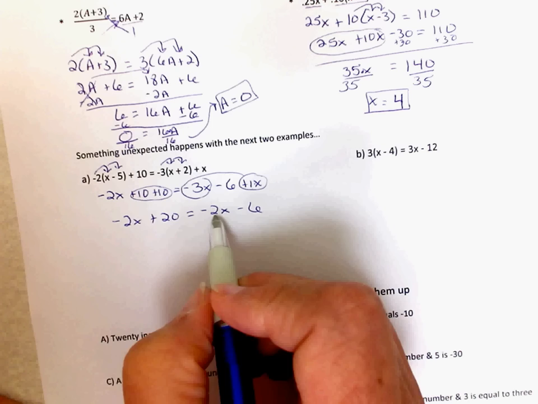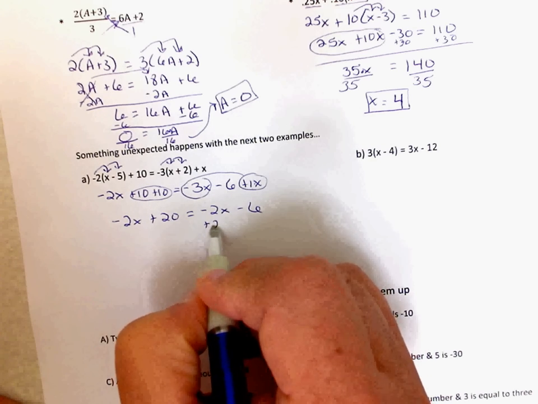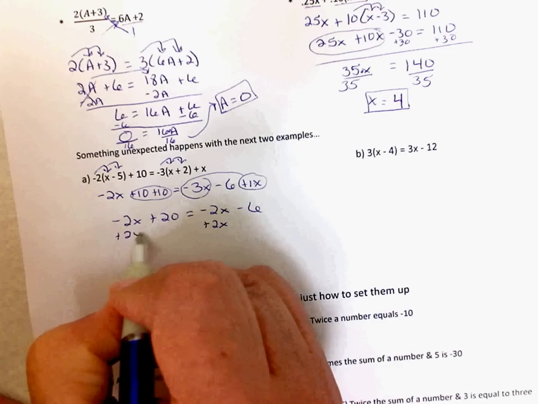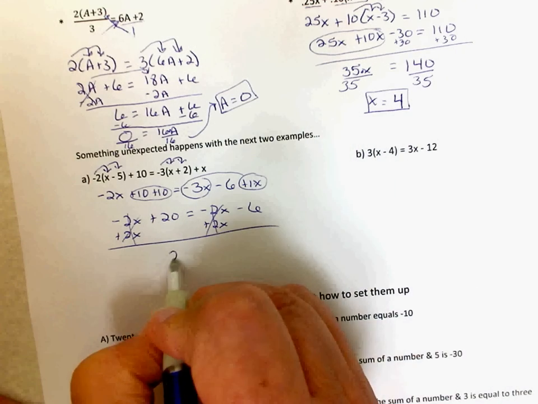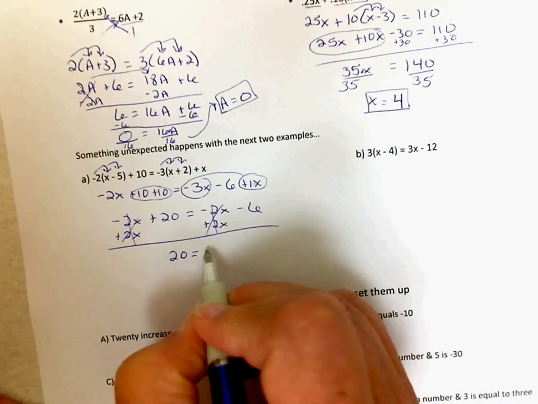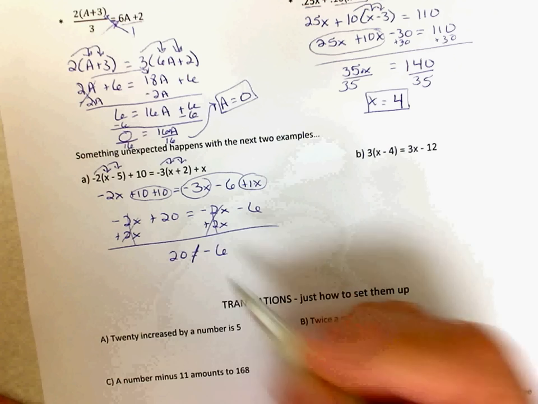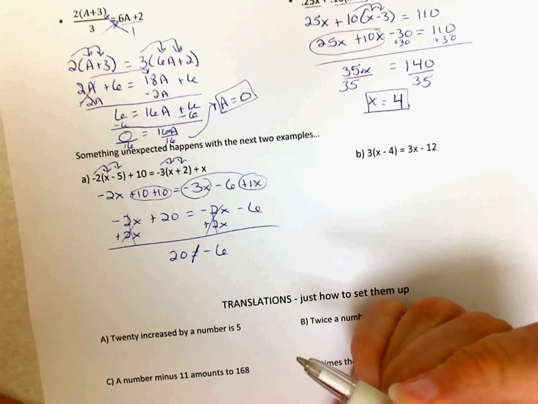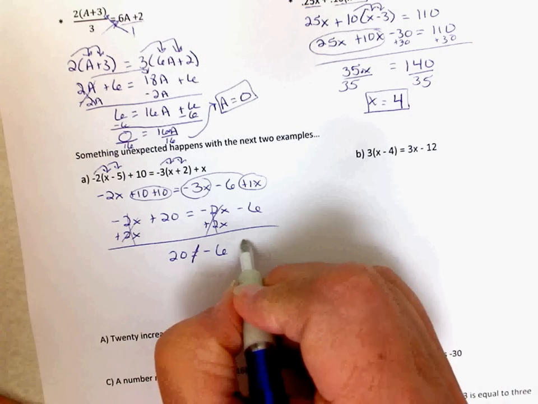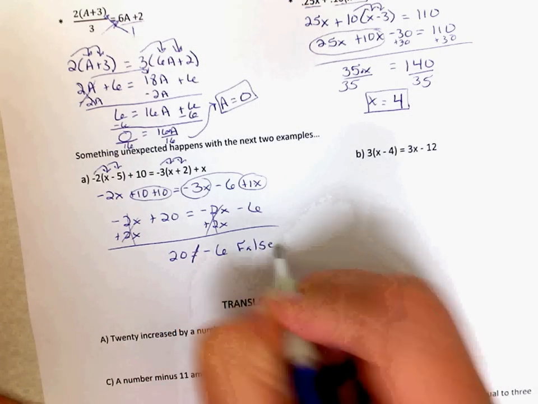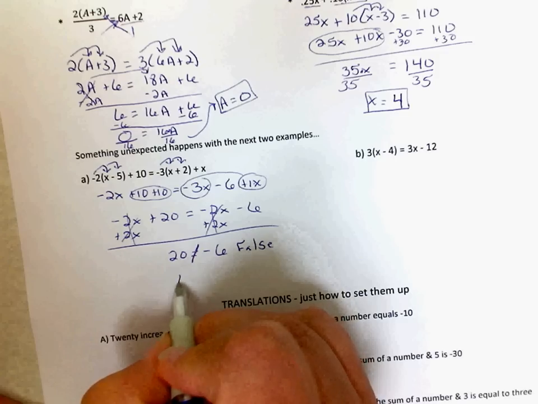Small x to big X, they're the same size. So they both go away. And that leaves us 20 equals negative 6. What? Not in my day. And I promise, not in your day either. These are not alike. That's not true. So I'm going to say false. And when we get a false statement, this is no solution.